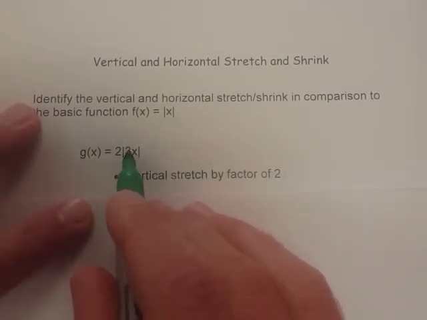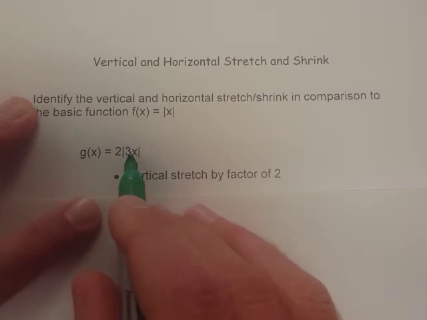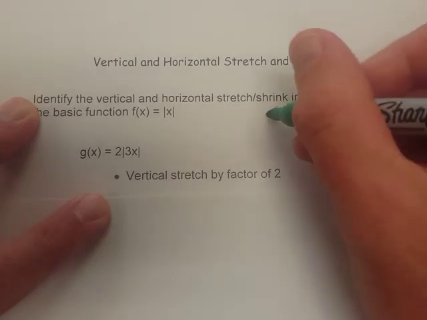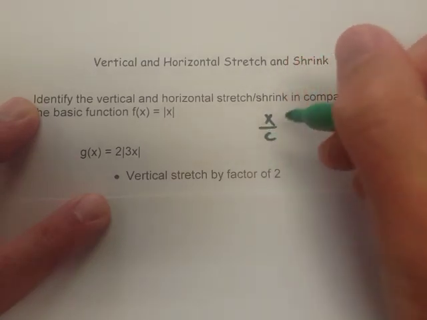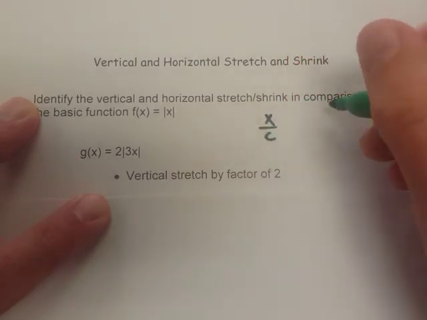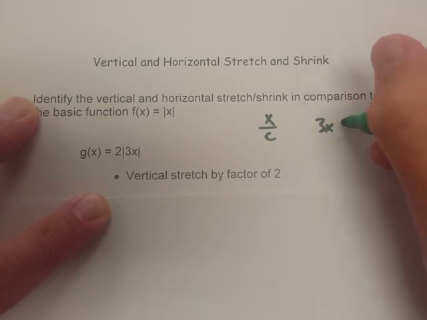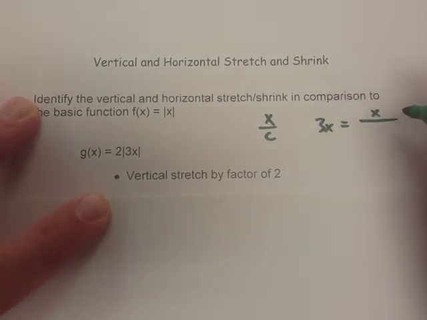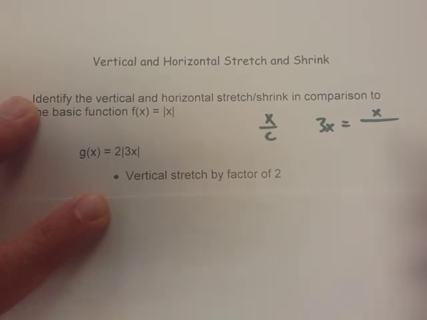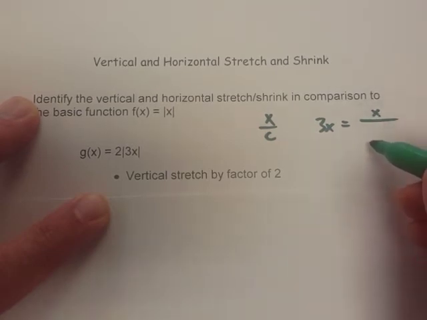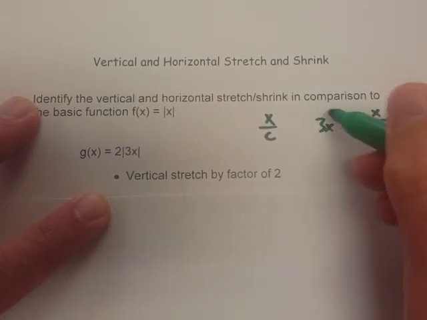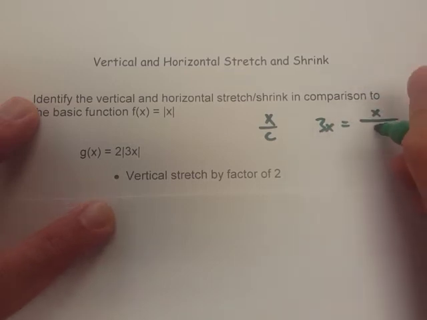This is where it gets tricky, that 3x. Remember that this is horizontal if it's on the inside. If it's 3x, we want it actually to be in the form x over c. So let's think about how that relates to 3x. I want x divided by something. So you have to ask yourself, x divided by what fraction gives me 3x? Well, the reciprocal of 3 is 1/3.